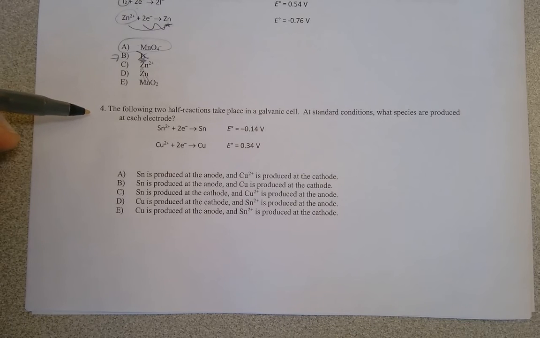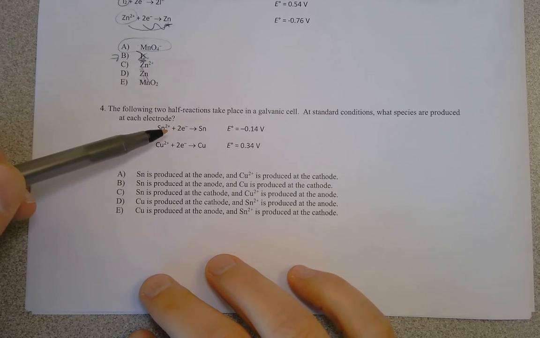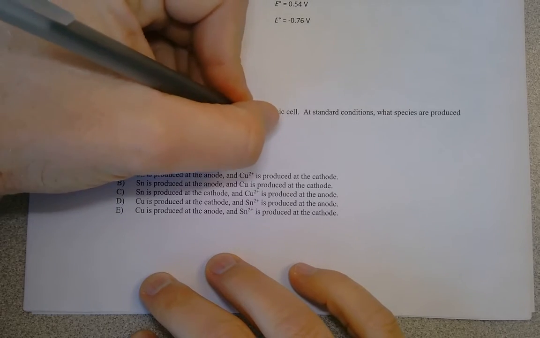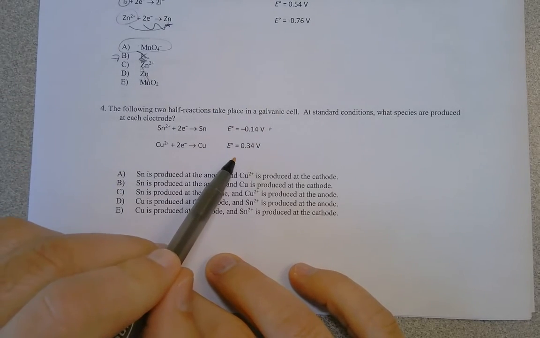The following half reactions take place in a galvanic cell at standard conditions. What species is produced at each electrode? So they're wanting to know which is your cathode and which is your anode. So we need a positive here, and we need one thing getting reduced and one thing getting oxidized. So this is the one that I'm going to flip because I want overall this to be positive.